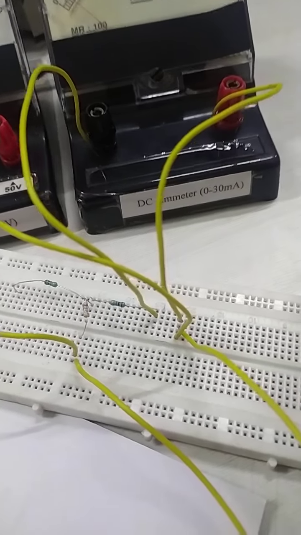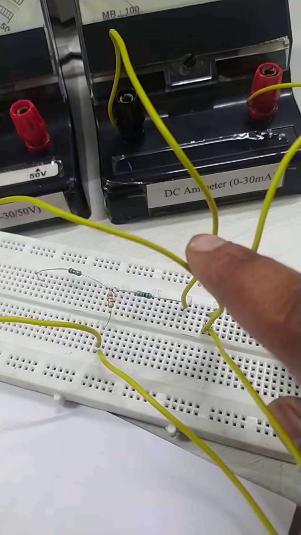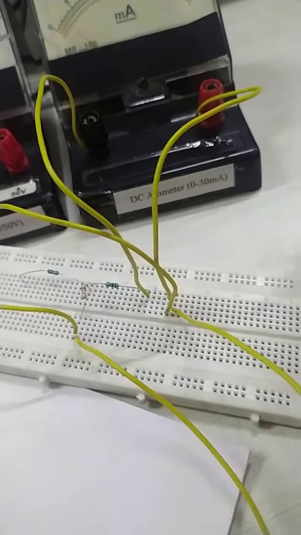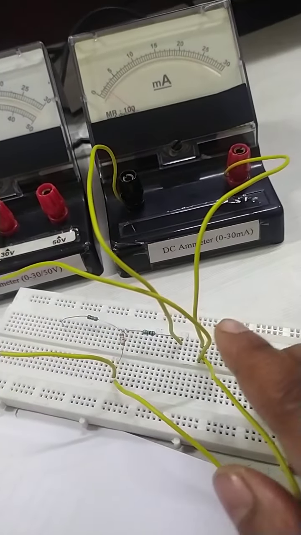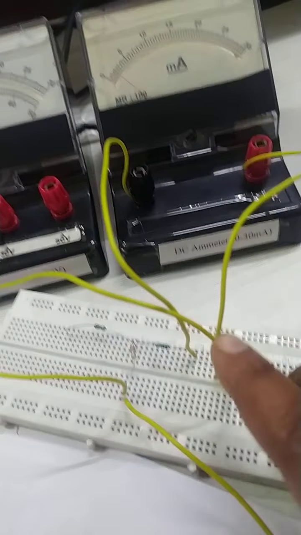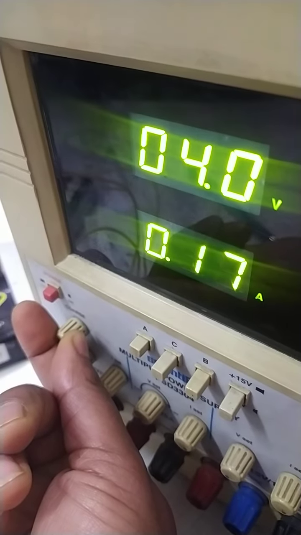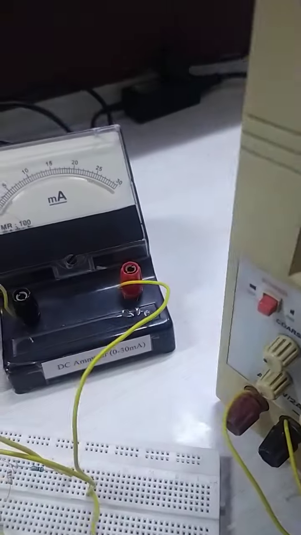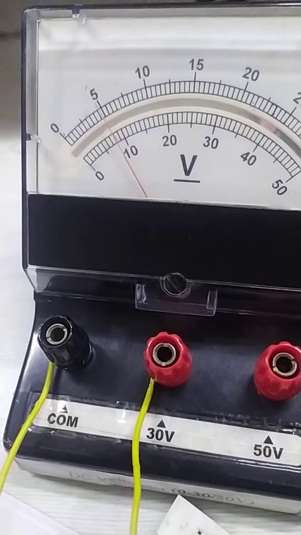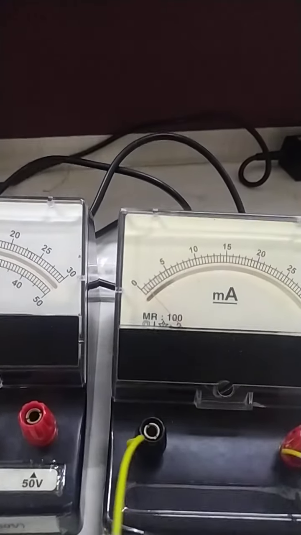This is how the connections are now being done, and you can see the milliammeter is now connected on the output port, and this is how the signal is coming from the DC power supply, and the voltmeter is also connected across here in parallel. If we want to change it to 4.1, from here we can change it and see what value it is showing. So it is showing nearly 5 volt on the voltmeter, and 1 milliampere on the milliammeter.